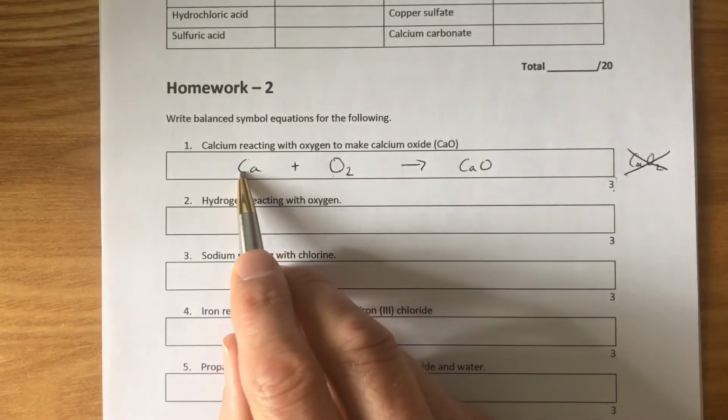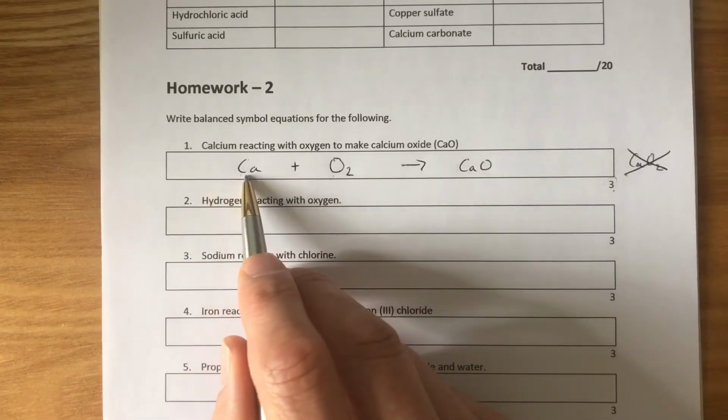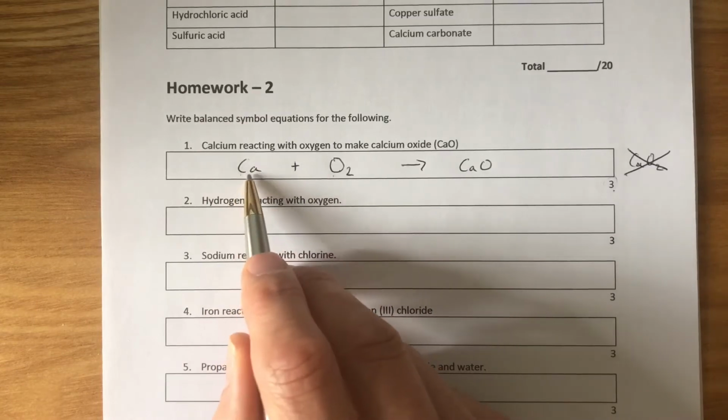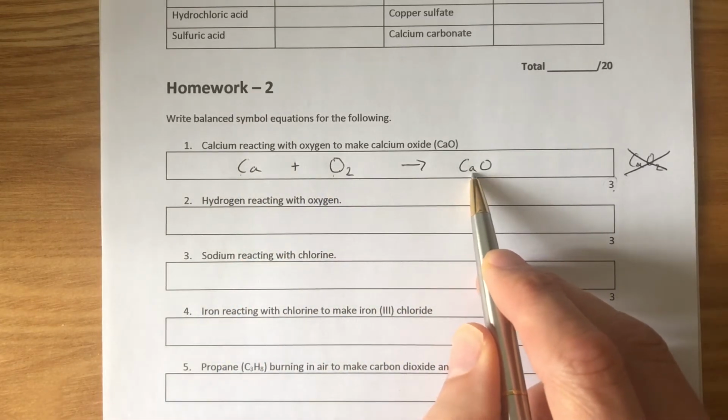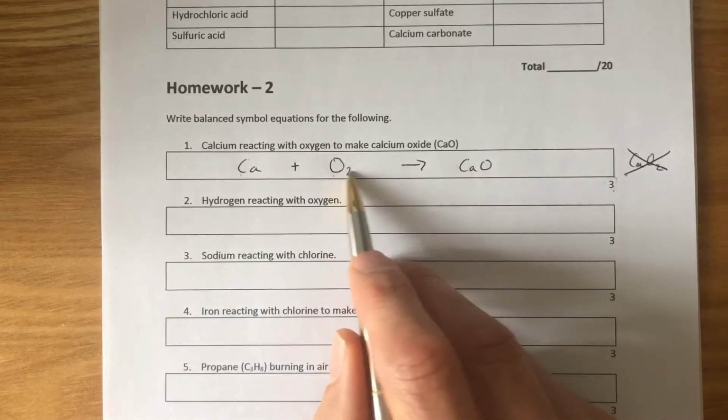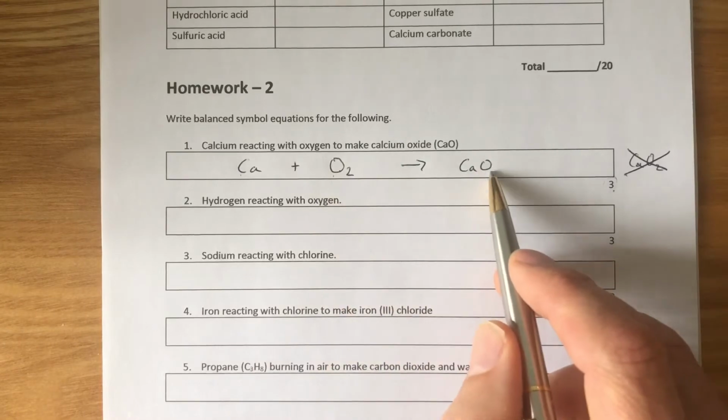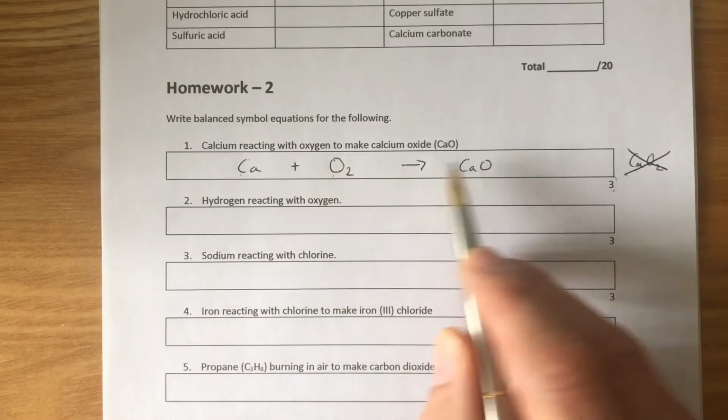If there's 1 calcium here, I would always start with the first thing here. And there's 1 calcium there. There's 1 calcium there, so the calcium is balanced. You think you just have happy days. Okay, move on. Oxygen. There's 2 oxygens there, O2. There's no number after the oxygen here, so there's a 1. Okay, so that's not balanced.